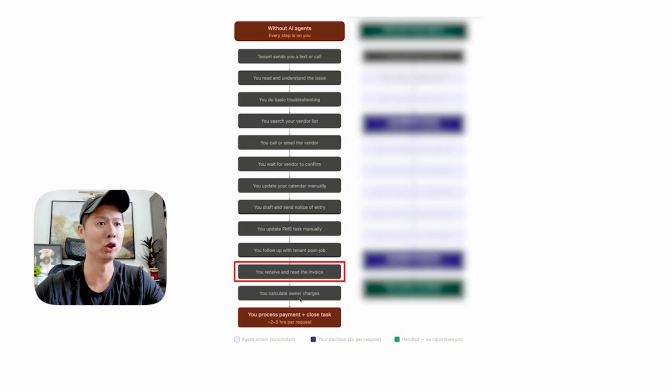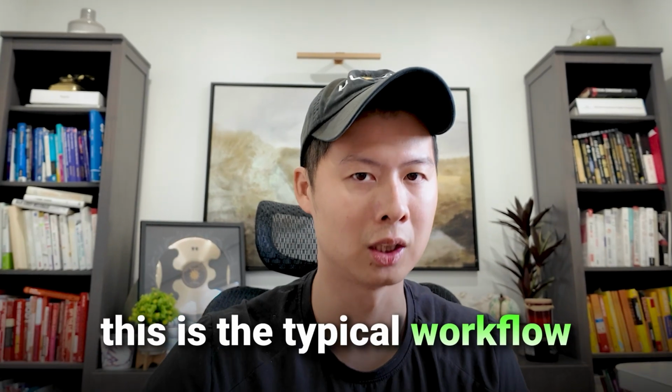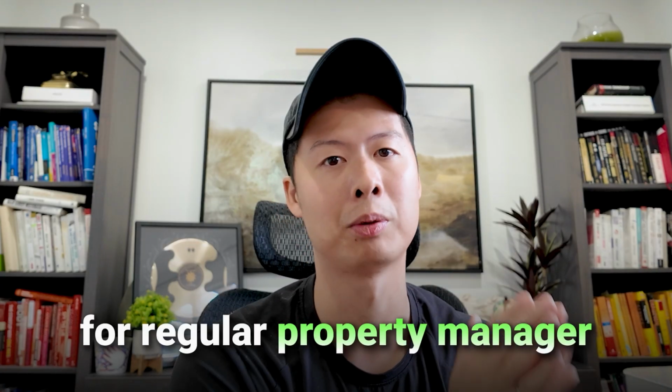And the last step will be to calculate the owner charges based on the invoice that you receive, and then you process the payment for the vendors and fully close out the task. This is a typical workflow for a regular property manager.